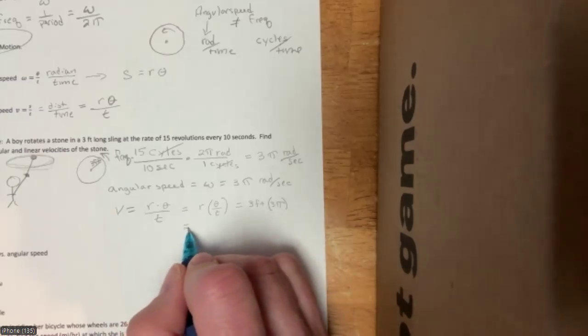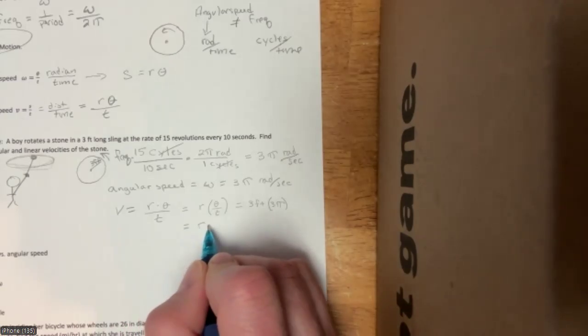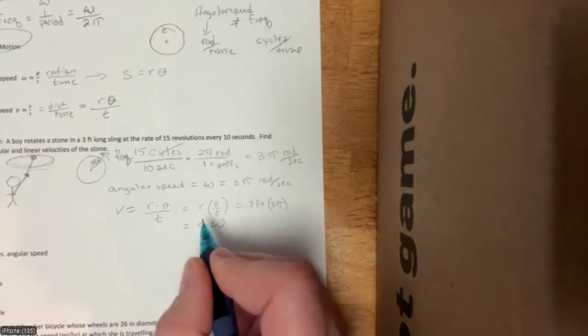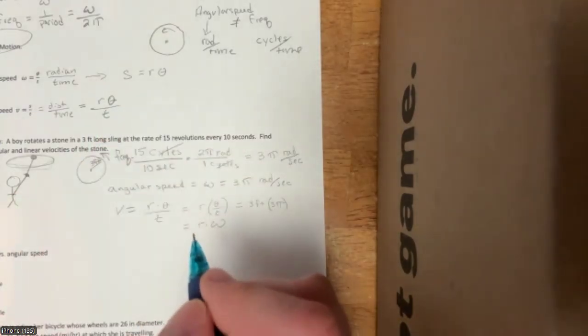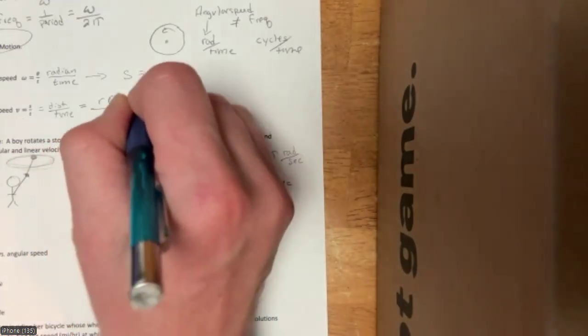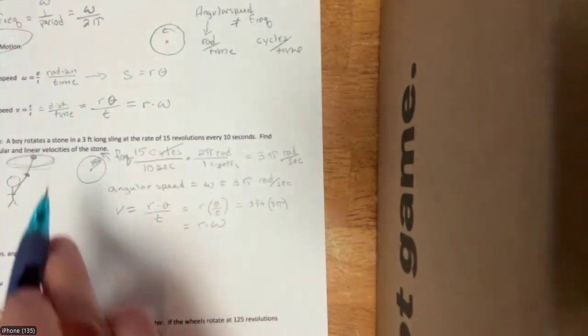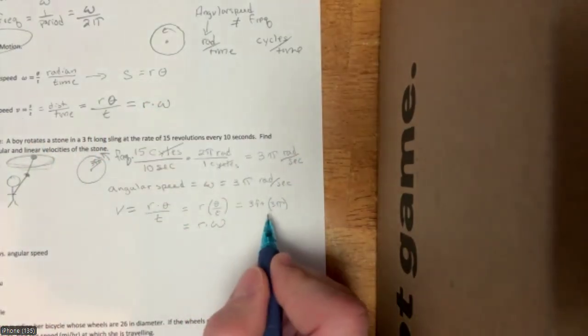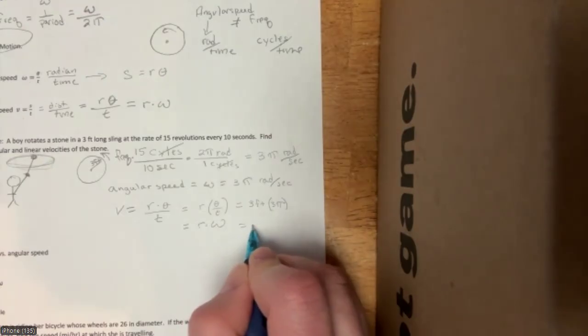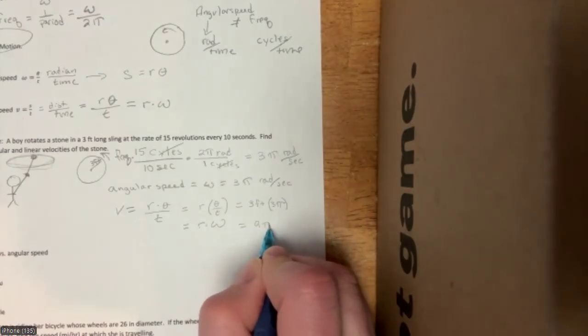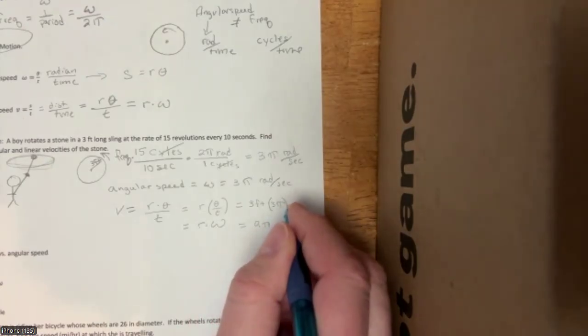This is the same as r omega. So that's important. So let's write that up here. This is the same as r times omega. We'll go back and point at that in a minute. So we worked this out. So we got 9 pi, lost a unit here, over seconds there.